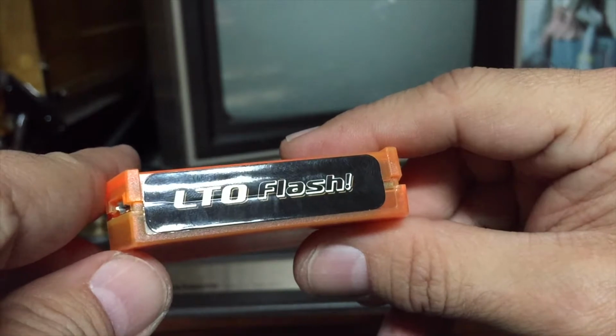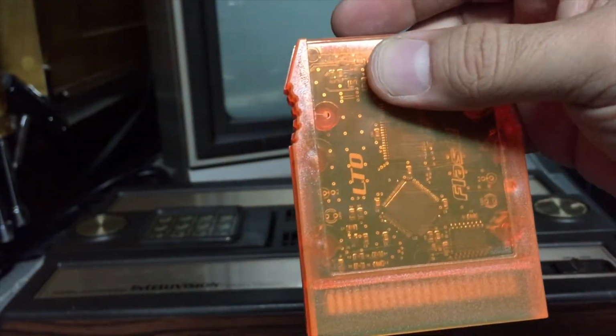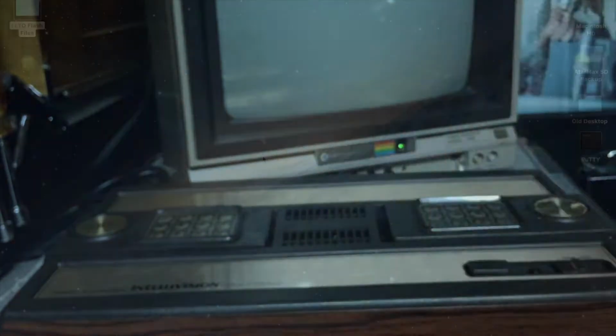This isn't a review. There's guys that have done really excellent reviews on this. I'm just going to show you how to set up the menu layout on a Mac. So let's go to that.